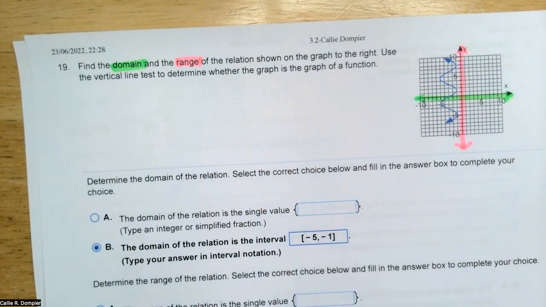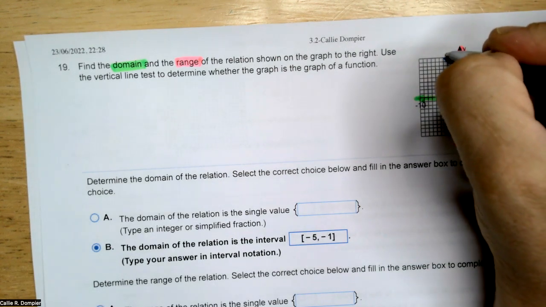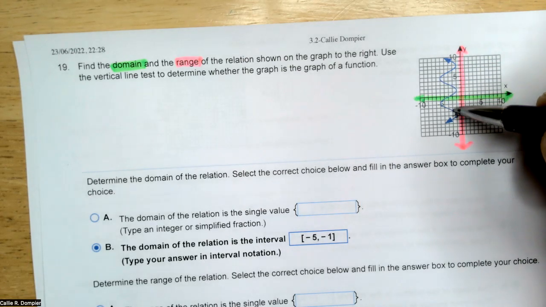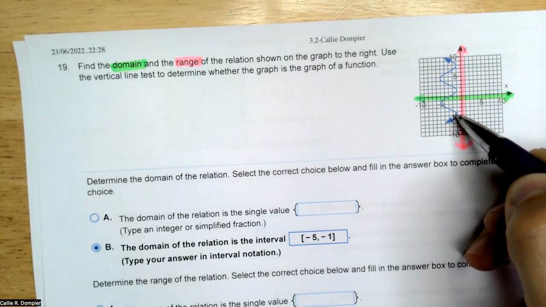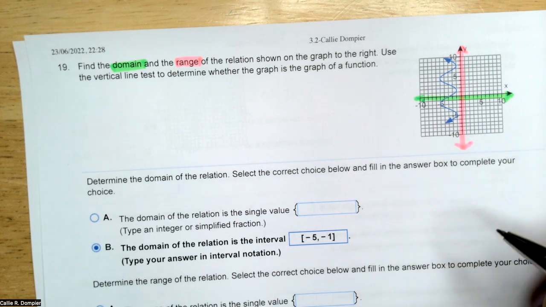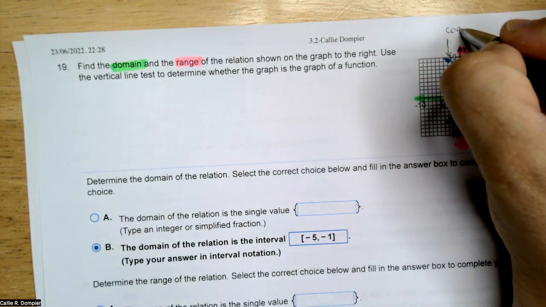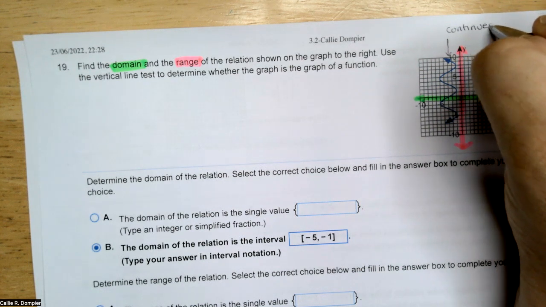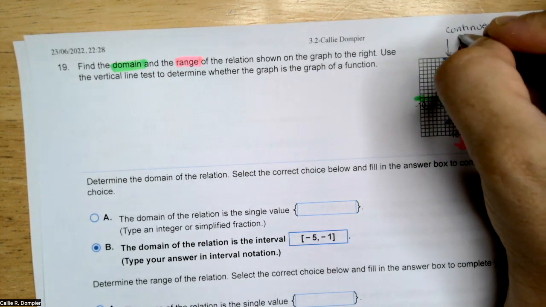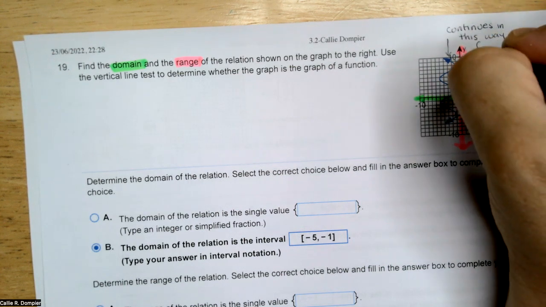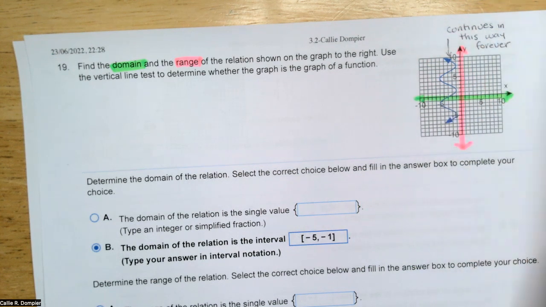Okay. When you have an arrow, and you see either a pattern or just movement in one direction, the arrow means continues this way forever. Okay. So I think that part is confusing. Continues, I would say in this way forever. So that's a confusing part for me.